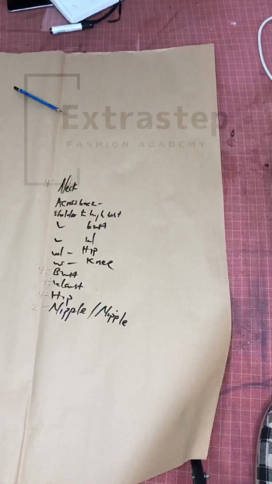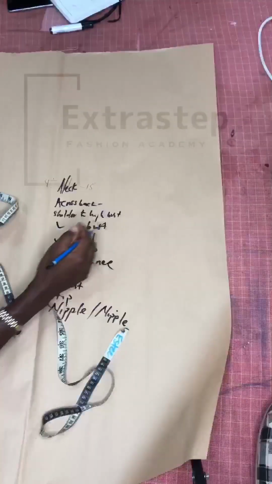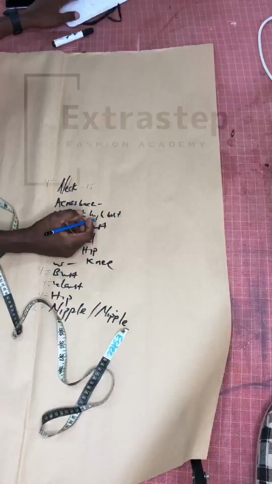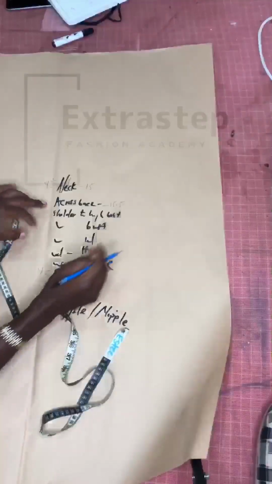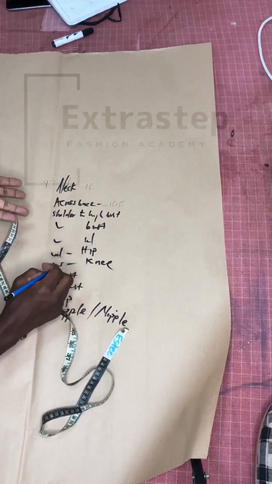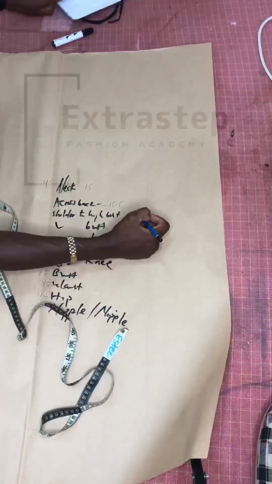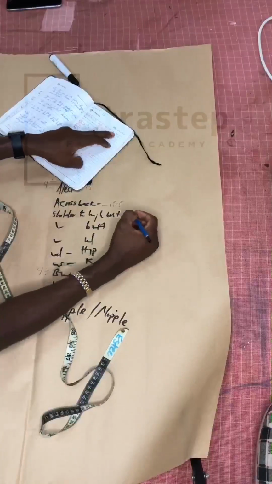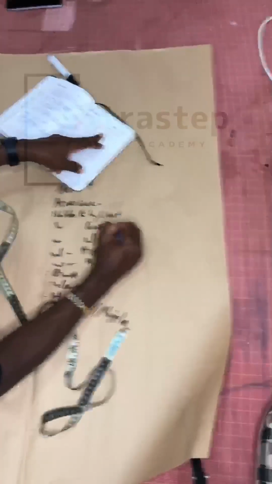So first of all, my neck here is 15 inches, for my client. My across back is 15 and a half, 15.5. I'm using 15.5 for my across back. It's inches I'm working with. Using this measurement, my shoulder to high bust is 9. My shoulder to bust is 11 and a half.